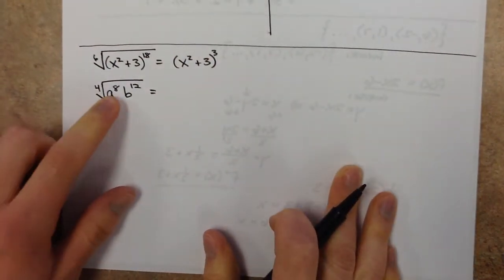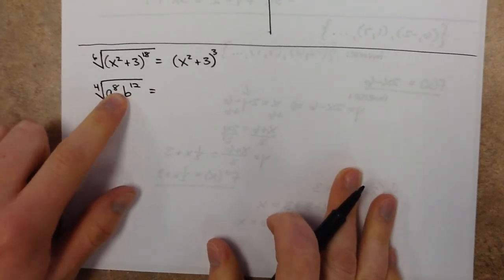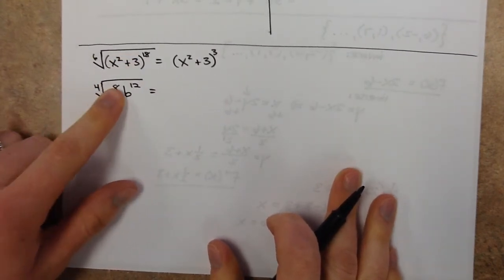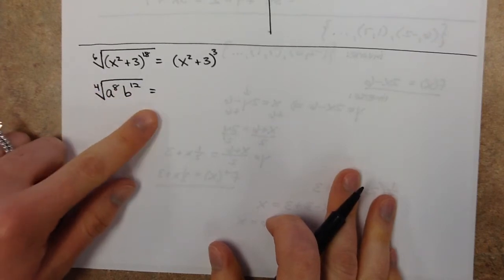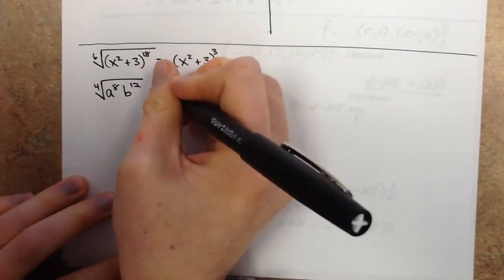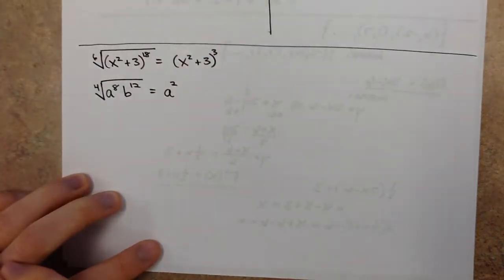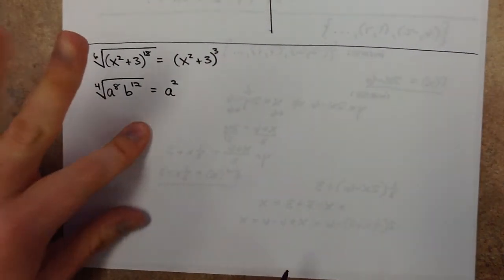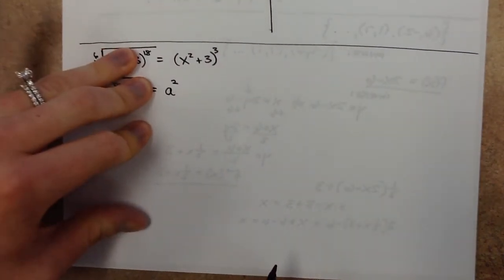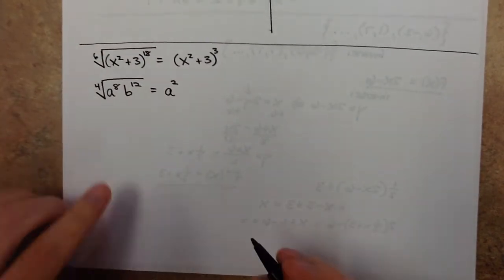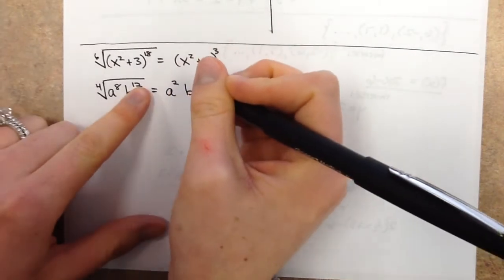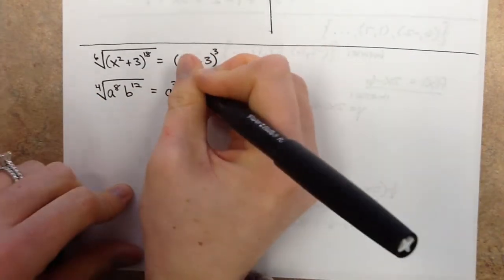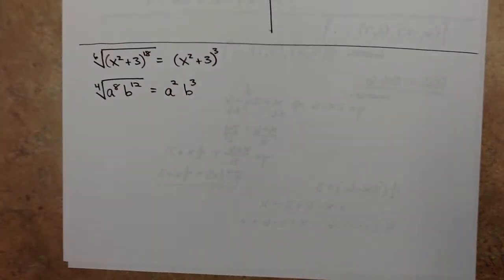Okay, so 4th root of a to the 8th. It's basically the same thing that we're doing up here. If you've got 8 copies, you want to figure out what the 4th root is. How many copies multiply by themselves 4 times to give you 8 copies? Well, 8 divided by 4 gives us 2. So if you did a squared, a squared, a squared, a squared 4 times, that would give you a to the 8th. And then same thing here, you're just dividing indices. So b to the 12th, you divide the 12 by 4, which means that we had 3 copies.